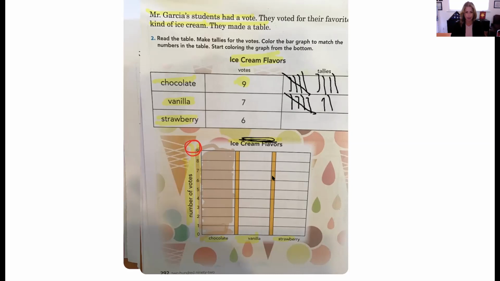I'm going to use my yellow because I'm going to make it so that we can see the colors. If you don't have, you guys, you could just use the same color if you wish. But how many bars are you going to color in? Look at the top. How many students voted on vanilla being their favorite? There's your answer. Come back when you're finished.